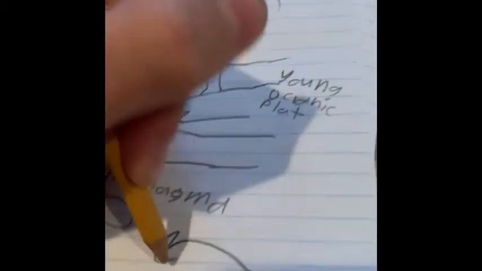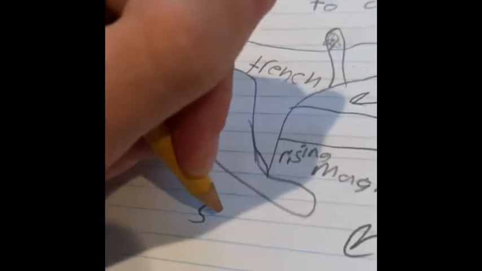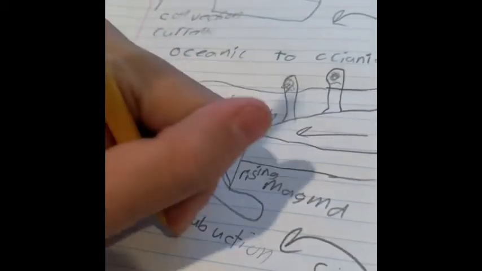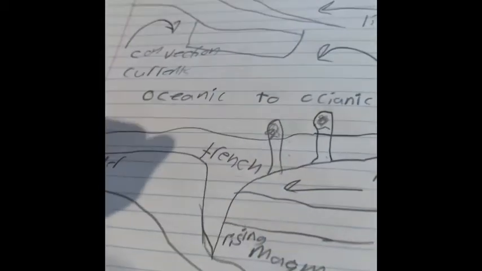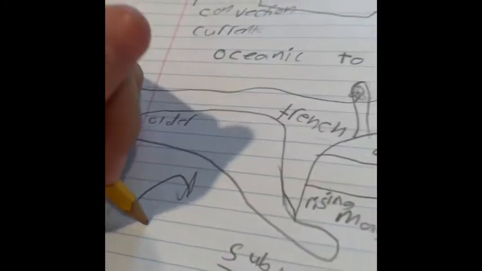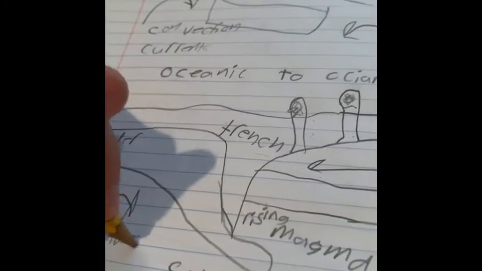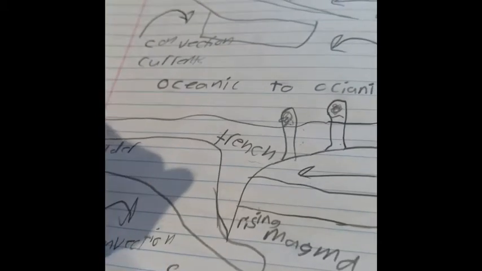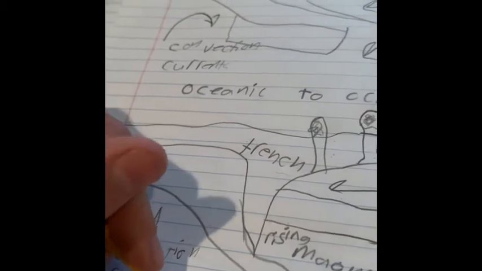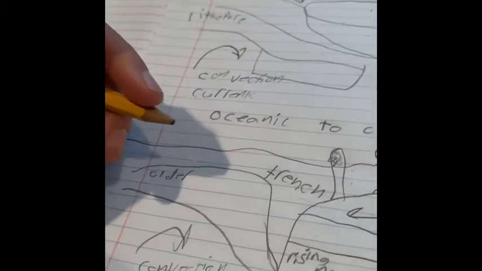And then the convection currents right here where the magma is. And then this is the subduction zone, and then more convection currents. And then the lithosphere's right here.